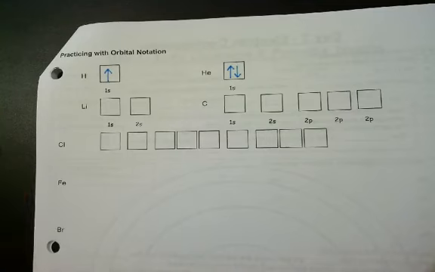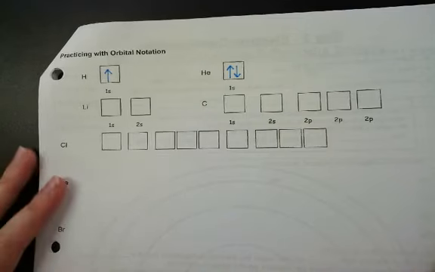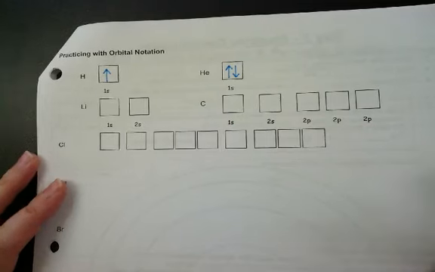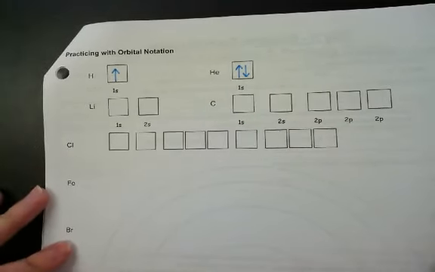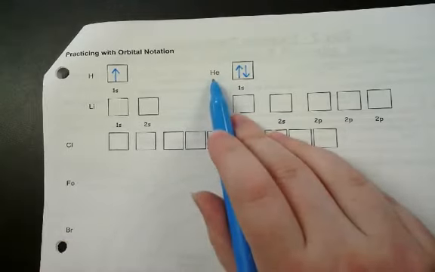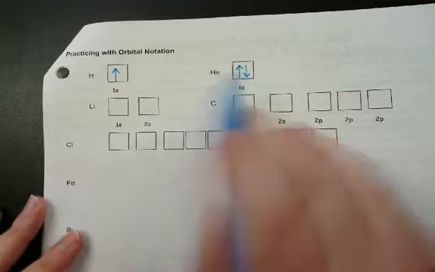You can make sure that you've got the right number of arrows because these arrows represent electrons, so your total number of arrows should equal the total number of electrons of that atom. Helium has an atomic number of 2, which tells us the number of protons, and the number of electrons equals the number of protons, so helium should have 2 electrons, 2 arrows.